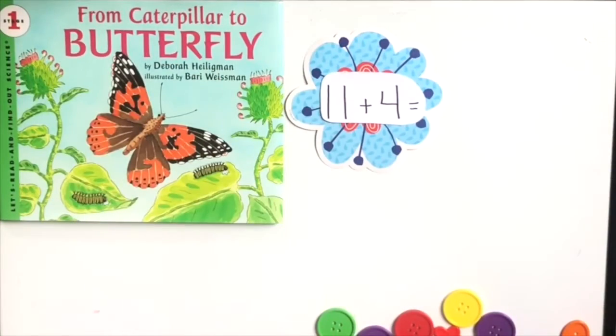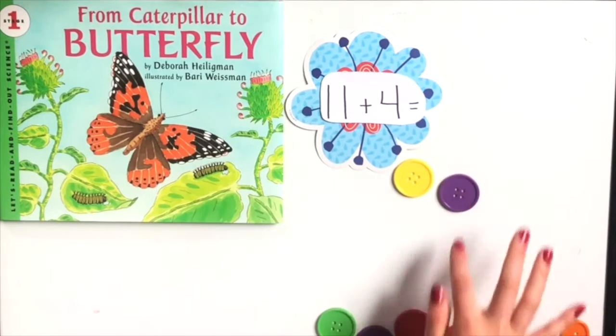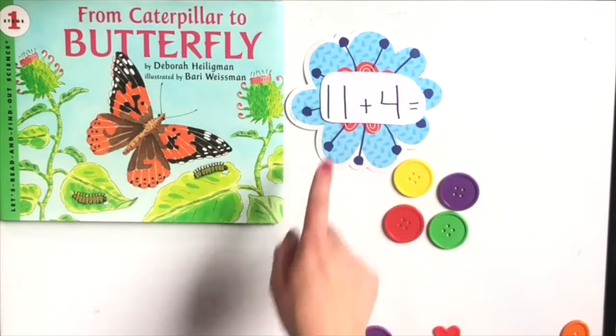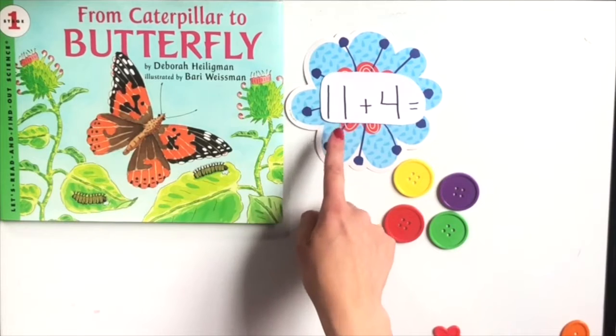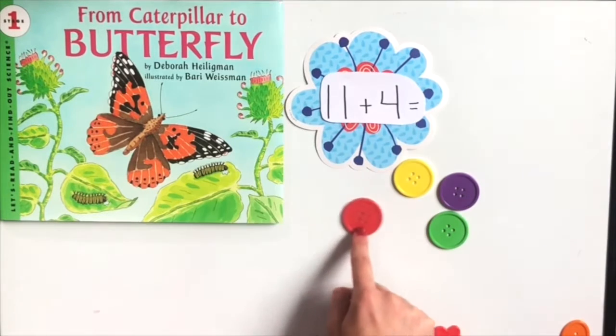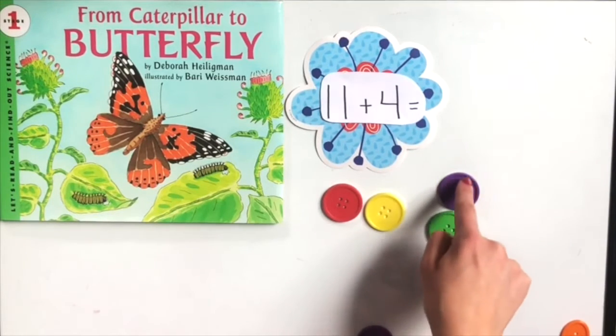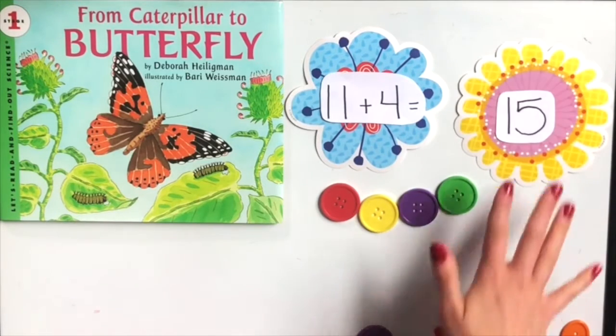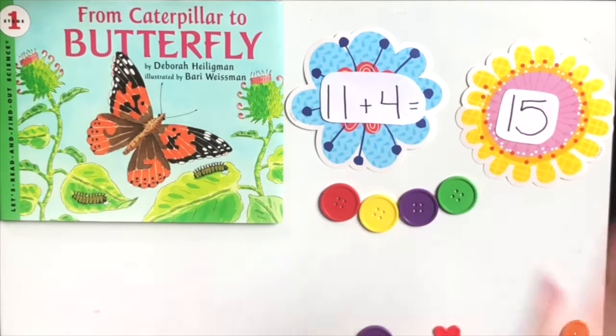And the last addition problem we're going to solve is 11 plus 4. So again, friends, you could either count out 11 counters and 4 counters and put them all together, or you can count out 4 counters, 1, 2, 3, 4, and add them to the 11. So start at 11, and then we're going to go 12, 13, 14, 15. So 15 would be our answer.